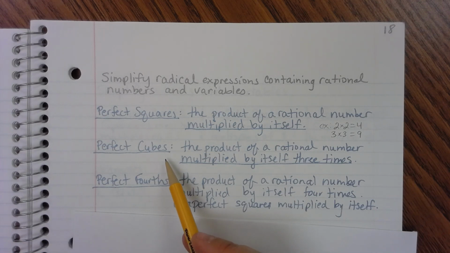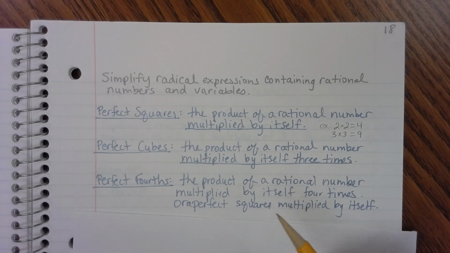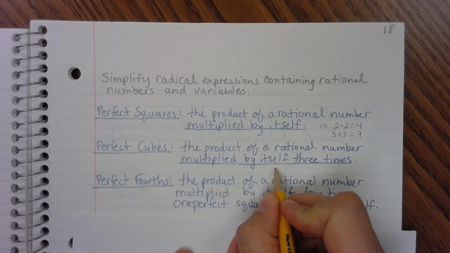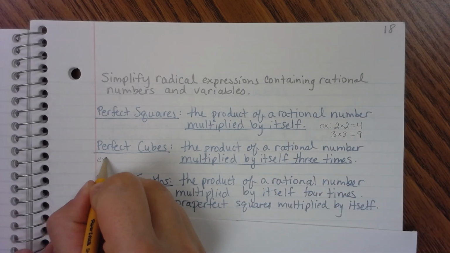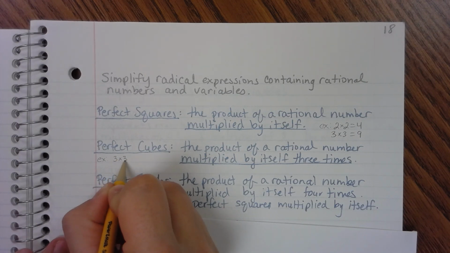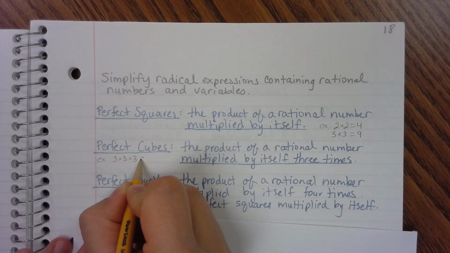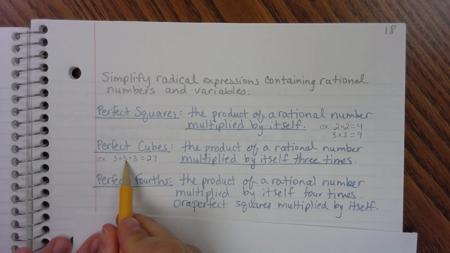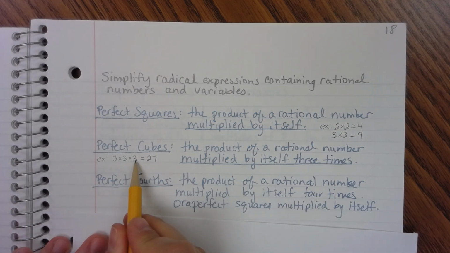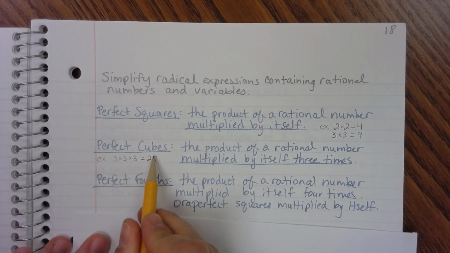Perfect cubes are the product of rational numbers that are multiplied by themselves 3 times. So an example of this might be 3 times 3 times 3, which is 27, because 3 times 3 is 9, and 9 times 3 is 27. So 27 is considered a perfect cube.